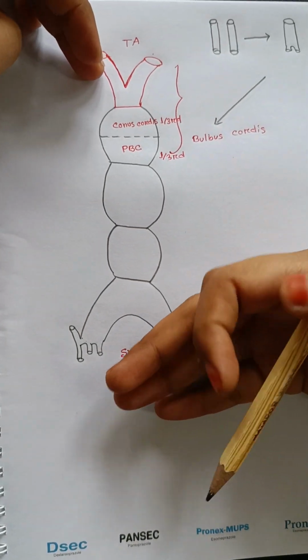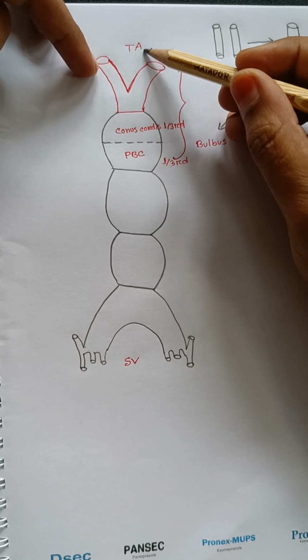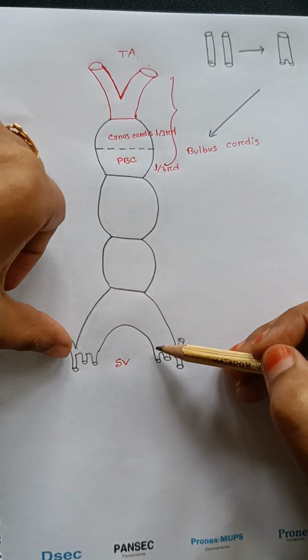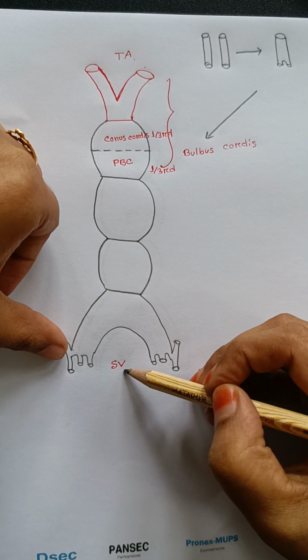The heart tube has two ends. The upper end, this is the arterial end, the name is truncus arteriosus, and the lower end, this is the venous end, its name is sinus venosus.